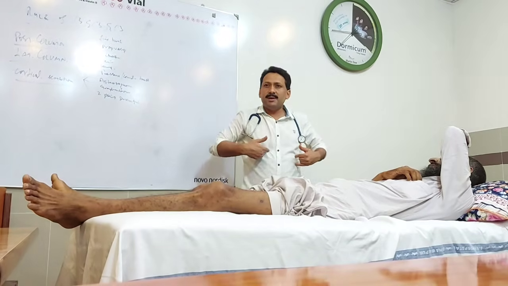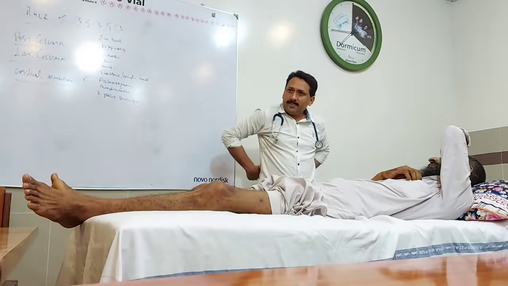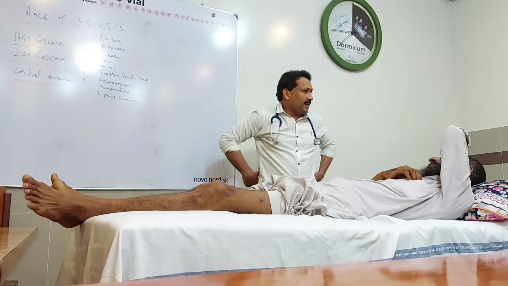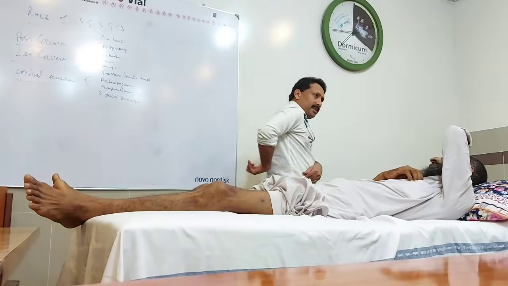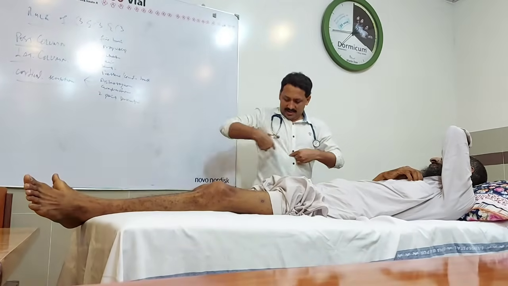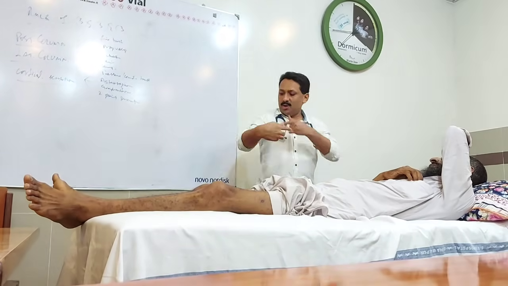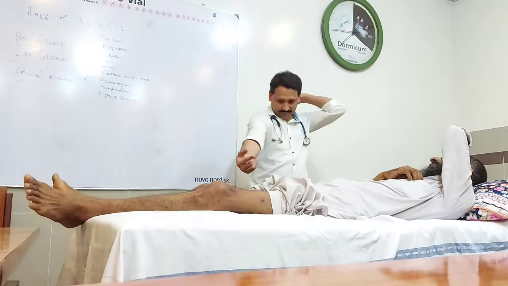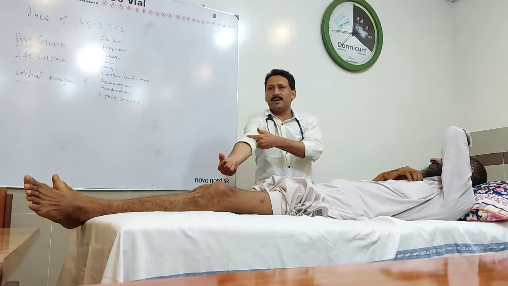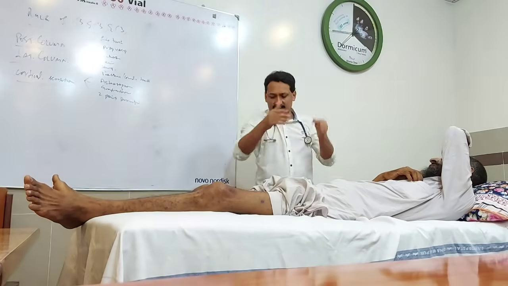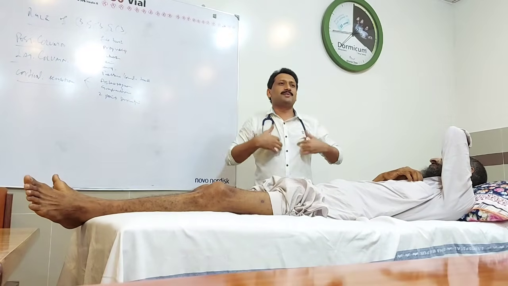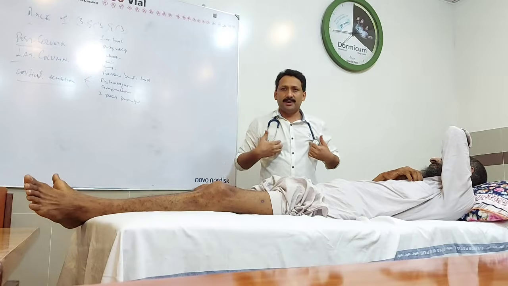Why is this happening? Because the intercostal nerves exiting from the spinal cord, their distance, starting from here and ending at this point, is now comparable with the distance from the neck up to the elbow. So as soon as that distance is equal, the chances are that he would be having loss of sensation up to that part as well.